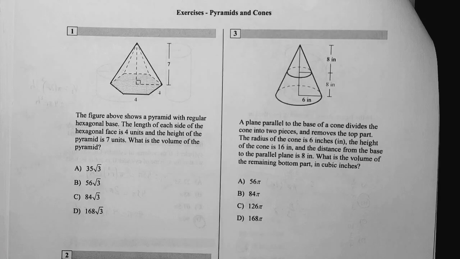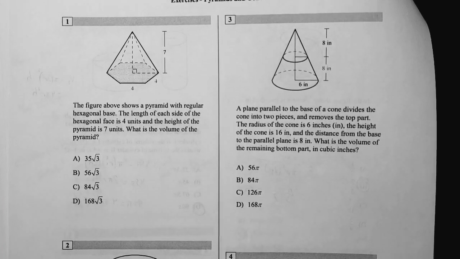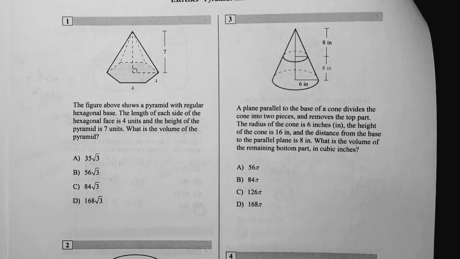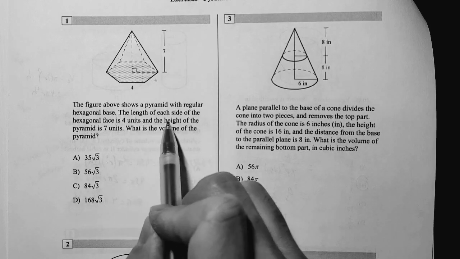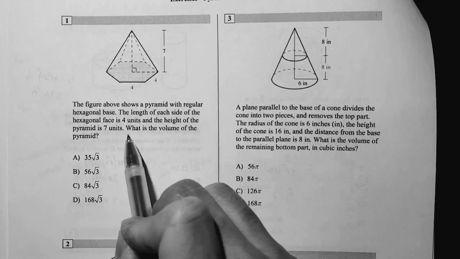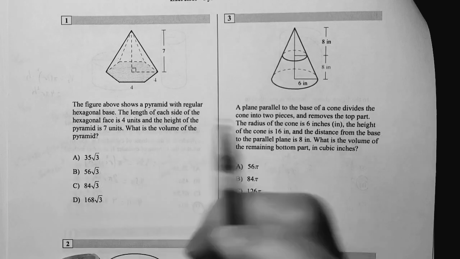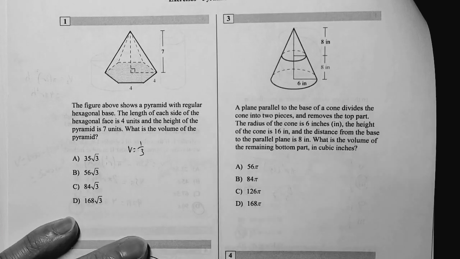There's 4 of them. Let's see what they ask. The figure above shows a pyramid with regular hexagonal base. By the way, apparently, according to this book, you can assume all pyramids are regular, okay? The length of each side of the hexagonal face is 4 units, and the height of the pyramid is 7 units. What is the volume of the pyramid? Volume is 1/3 area of the base times the height.